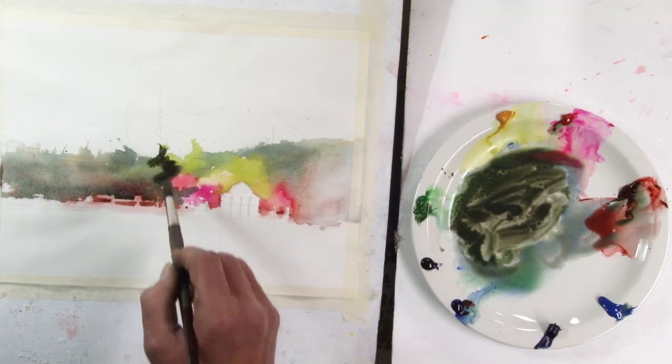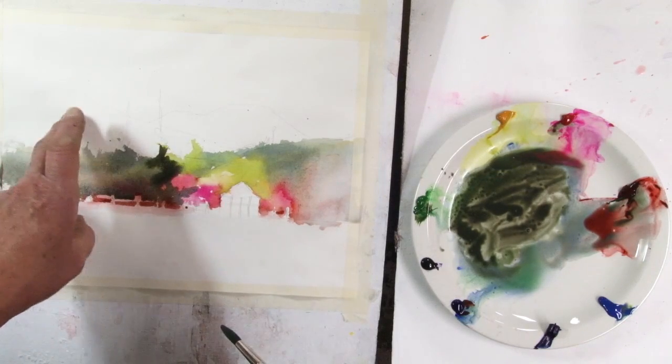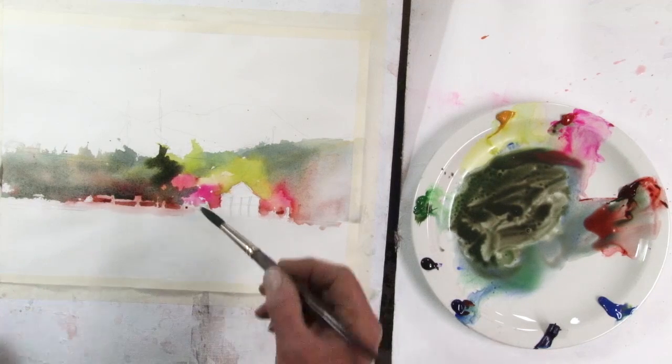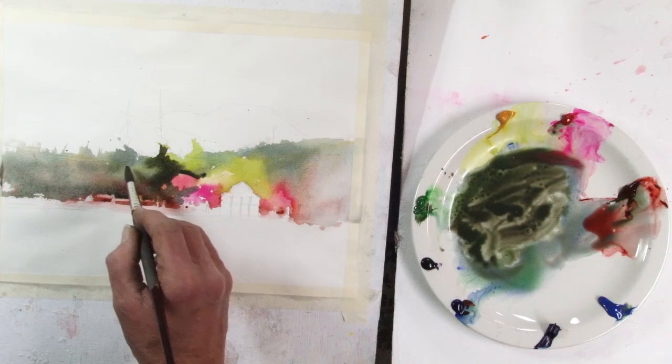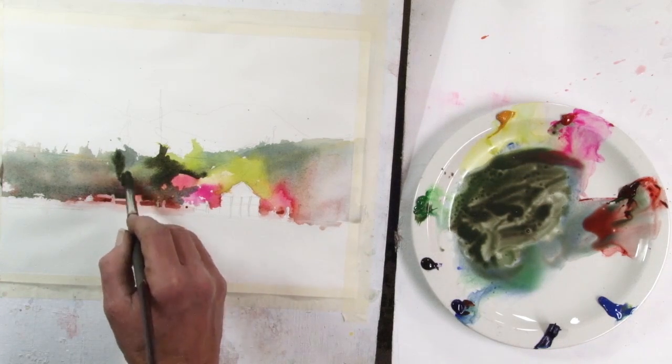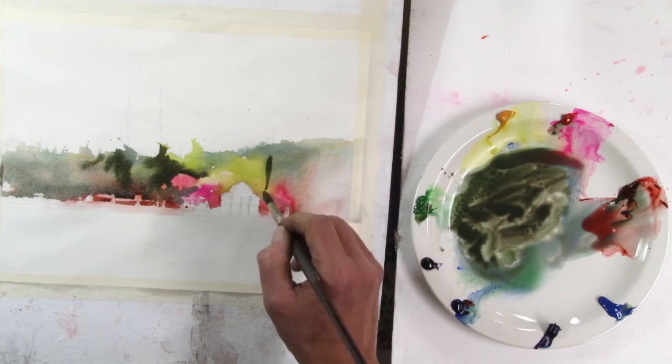These trees that are standing up, I don't want to do them now because then I'll have to paint around them to do this background. So I'm going to stay within this hill shape here and just get some nice dark values happening.